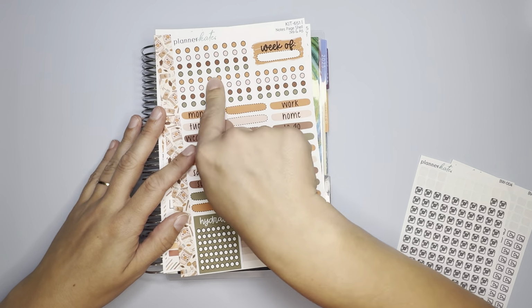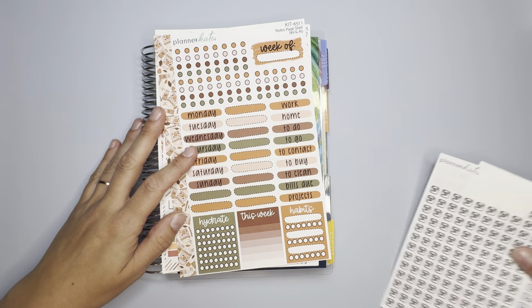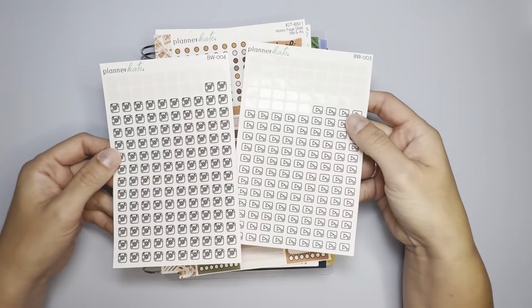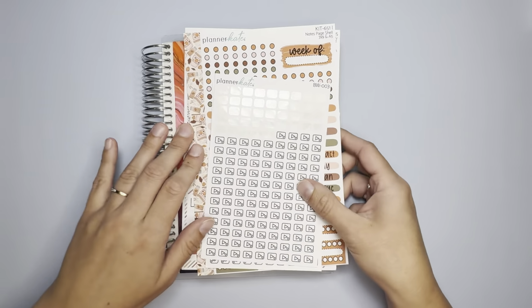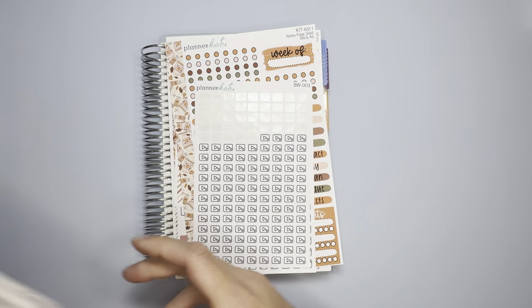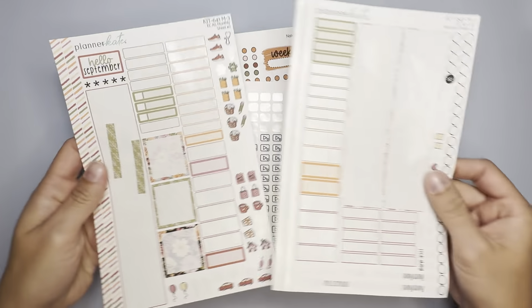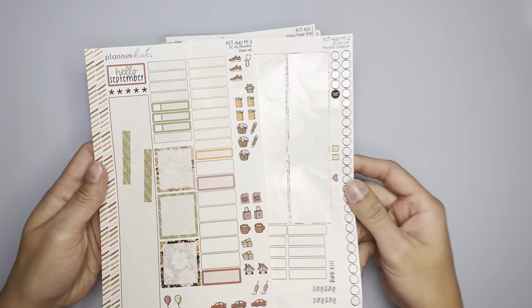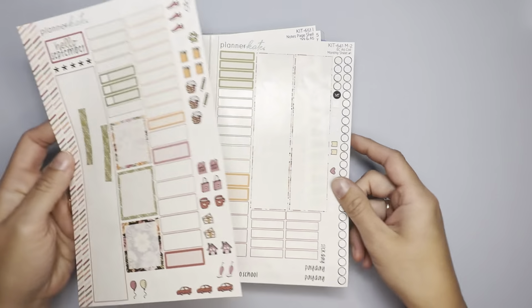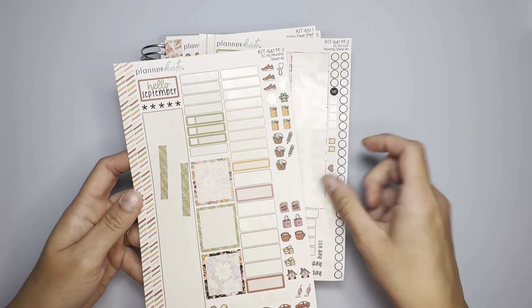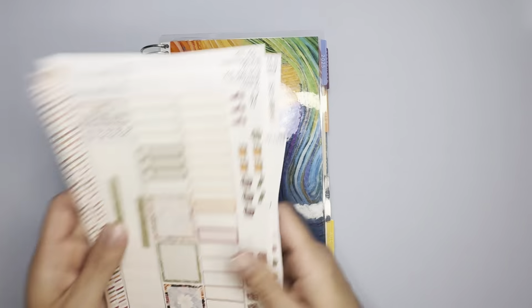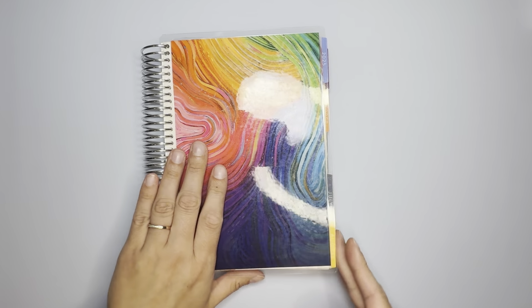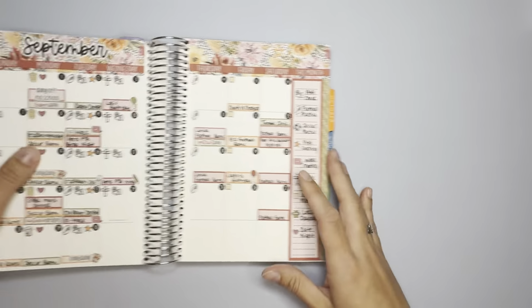I'm for sure going to use the check boxes. I'm not sure about the rest. And then I just have some icons for YouTube and Instagram, and I think that's it. I do have also the leftovers from my monthly kit. It's also 641, and I'll just use a few of these things like the washi and the Hello September, maybe some icons. I'm not sure. We'll figure it out, but let's move on here.